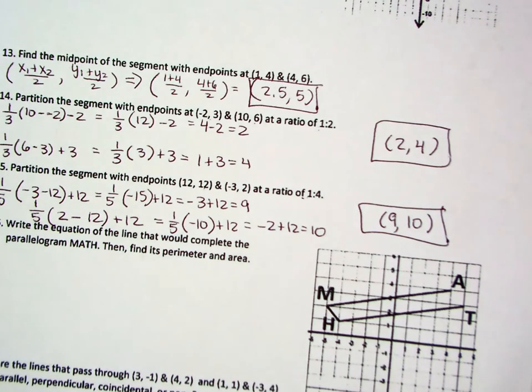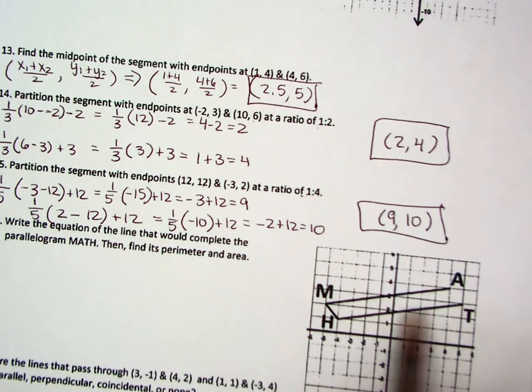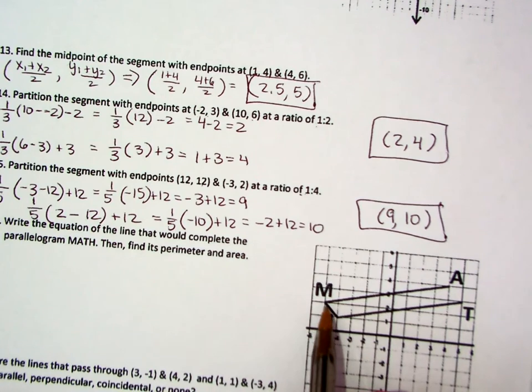So number 16 says to write the equation of the line that would complete the parallelogram that we see here. Parallelogram means that the opposite sides need to be parallel. So if we notice here, our opposite sides are parallel. Let's look at what the slope of this is.